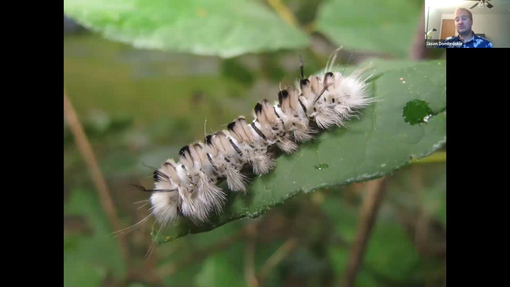Other birds, things like crows and ravens, if they're really desperate, what they'll do is they'll take a caterpillar and whack it on a branch over and over again, knock as many hairs off as possible until they can kind of eat it. Not an ideal situation for either the caterpillar or the bird.